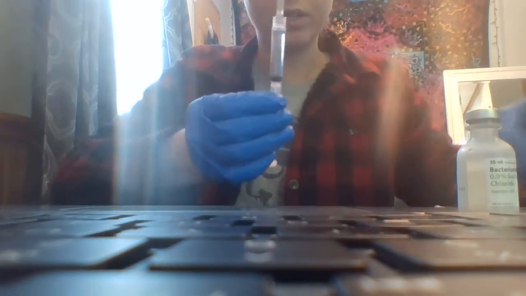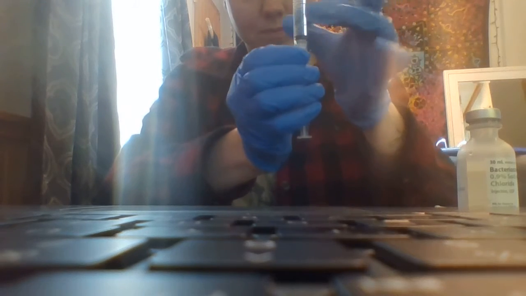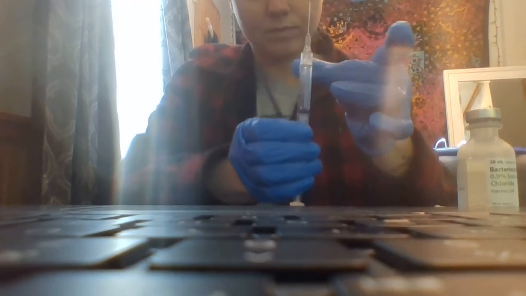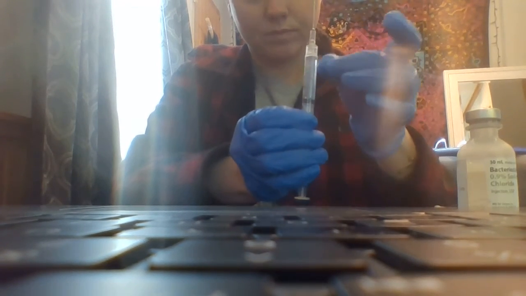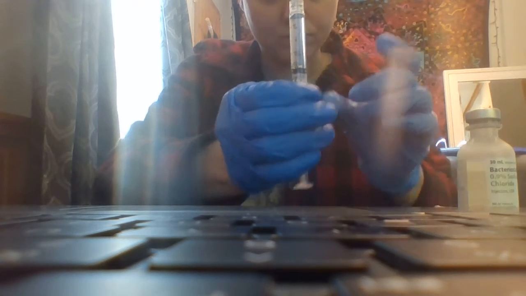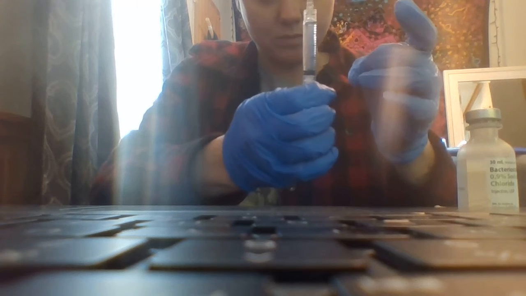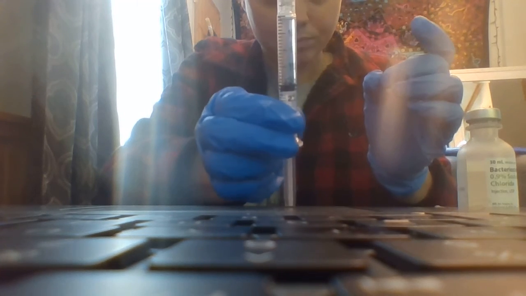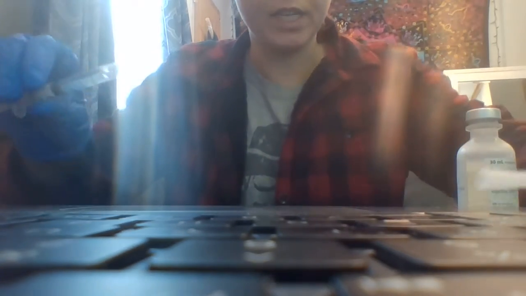I'm going to make sure I don't have any air bubbles. No air bubbles. Now I'll put it here so you can see.